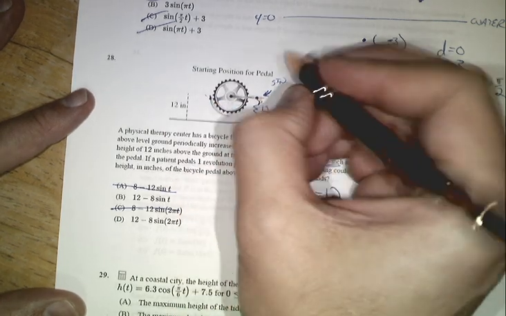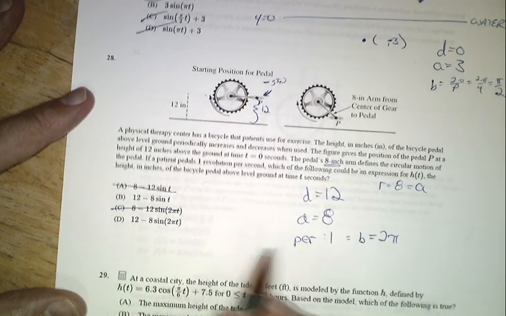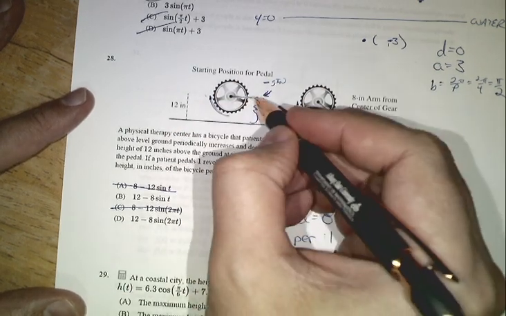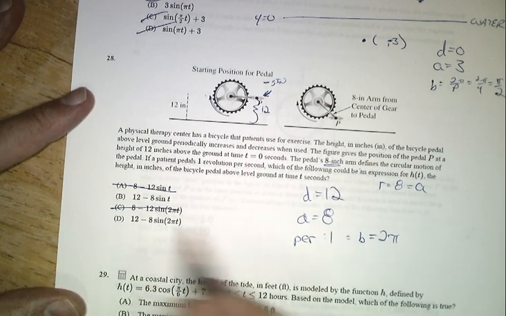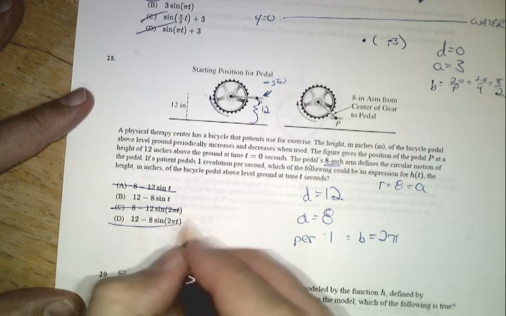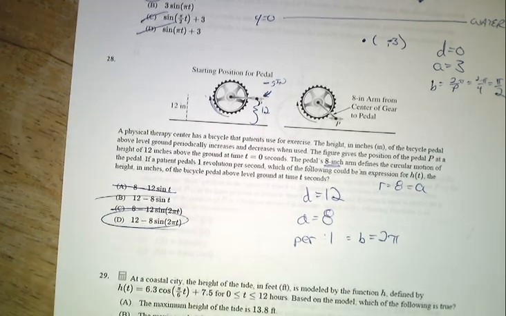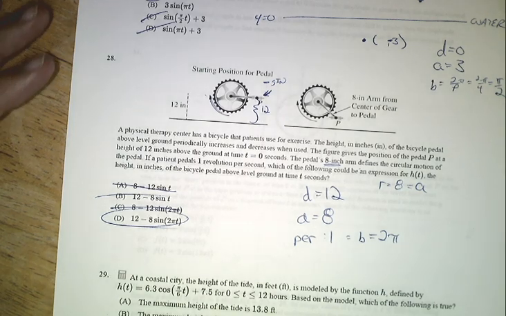There's the arrow, so that should tell us negative sine. I missed the arrow there. So it'll start at the midline and go down. And then finally, 2 pi is going to be this one right here. There we go. That one should be D.